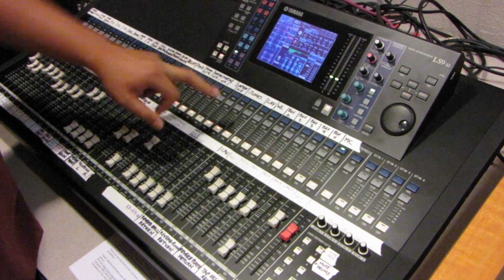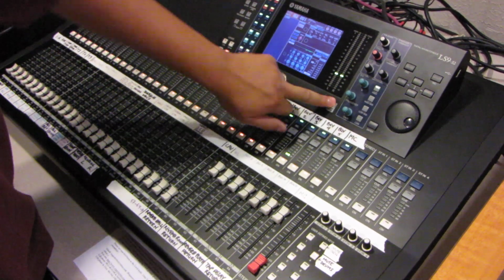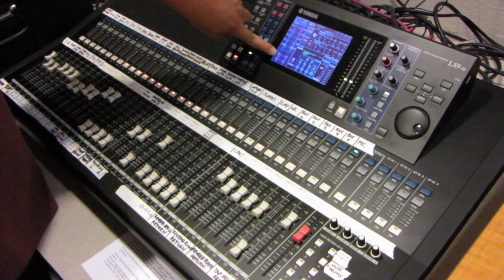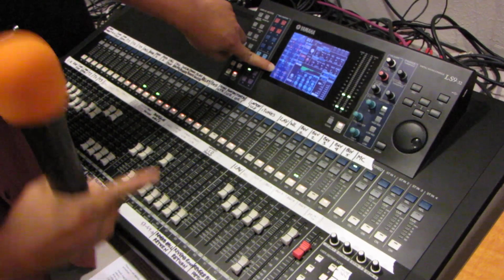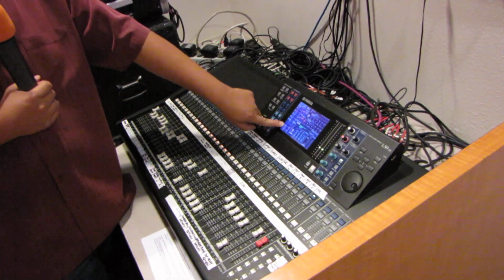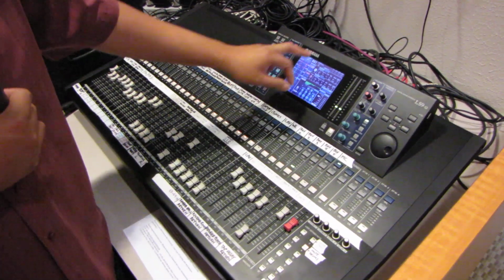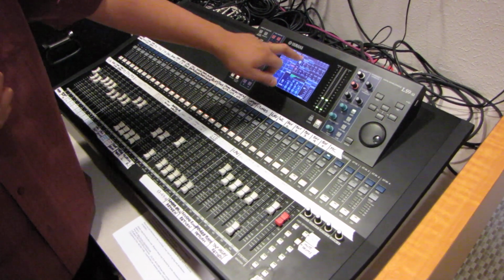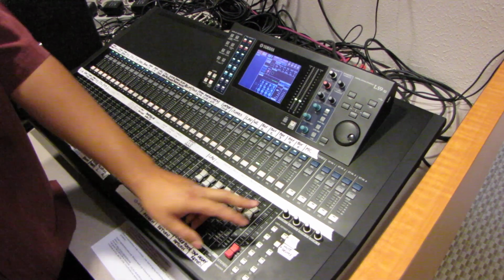Okay? If I go back to Sends on Fader again, bring it up to 0, go back to home, 13 is being sent to 0. The MC is being sent to mix 13 at 0 dB. Okay? So make sure you know which layer you're in. You can tell if it's blinking or not. If it's blinking, that means you're on Sends on Fader.